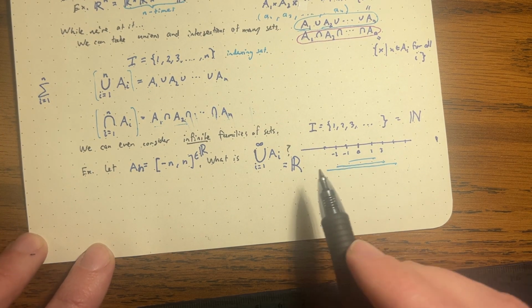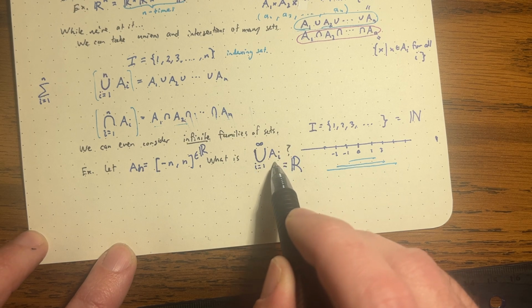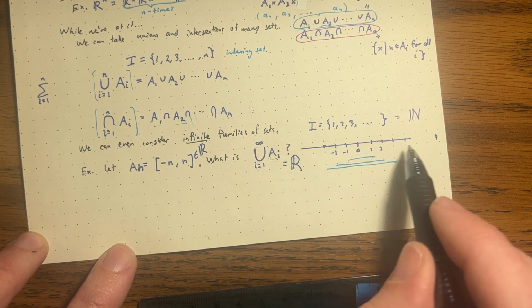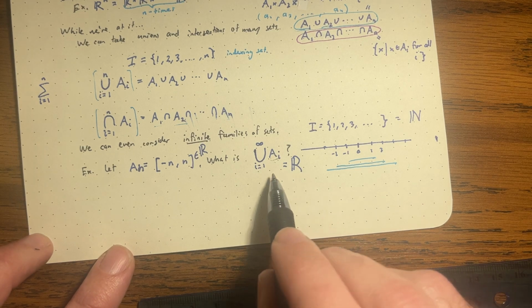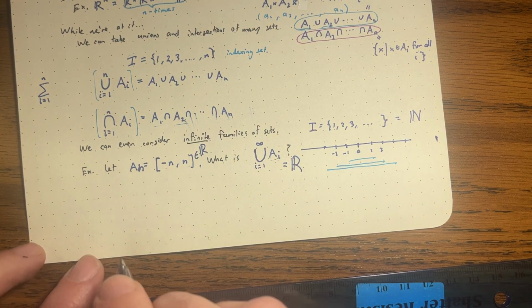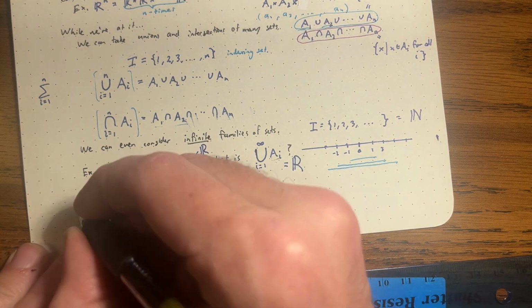Which is rather interesting because all of these sets themselves are just intervals. So they're not infinitely long intervals or anything like that. But the union of infinitely many of them can easily be the entire interval.